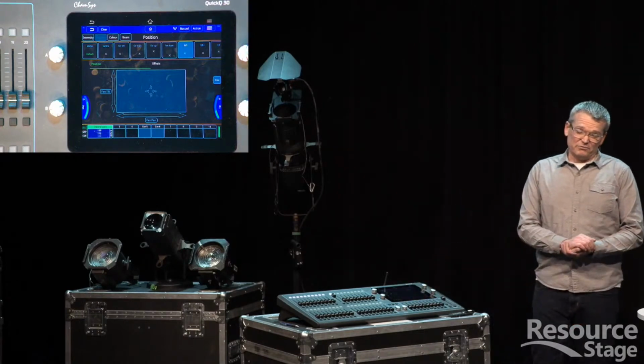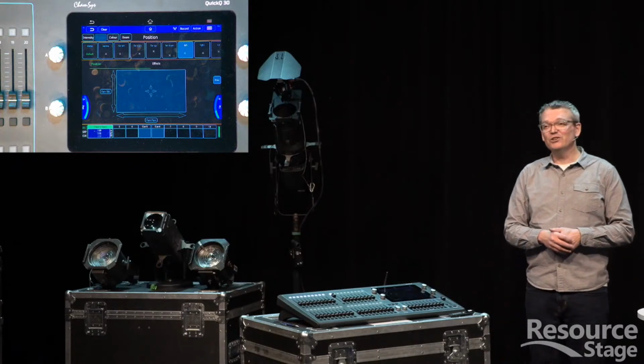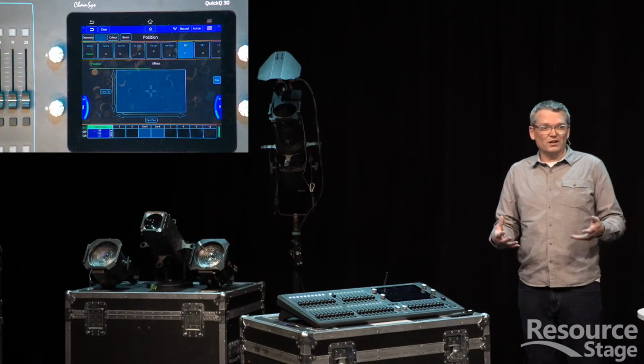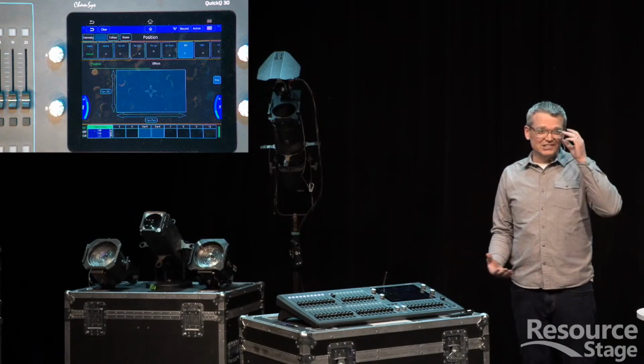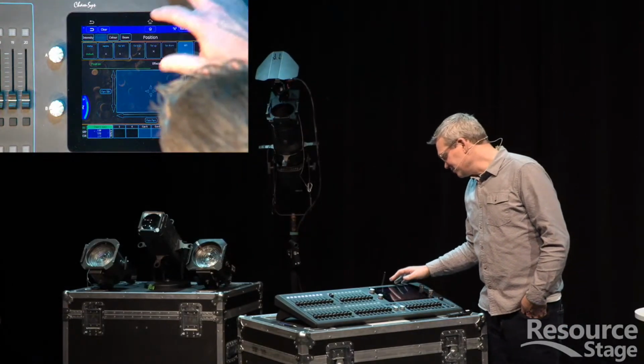And you go, well, that's fine, Carl, but I like moving it with my finger. And I say, yes, that's fine until you have 2 or 4 or 24, and you need to have way more control. Let's try something different here.